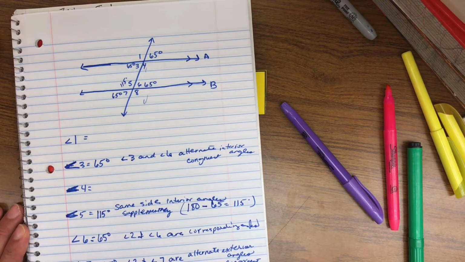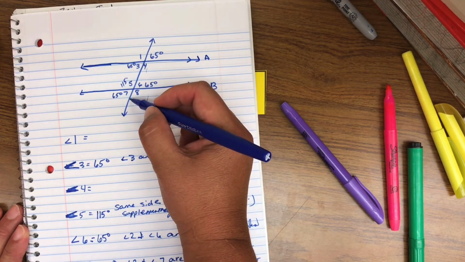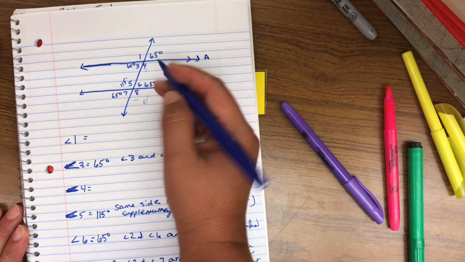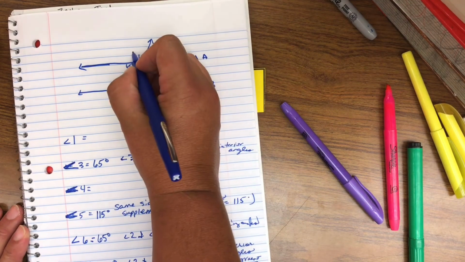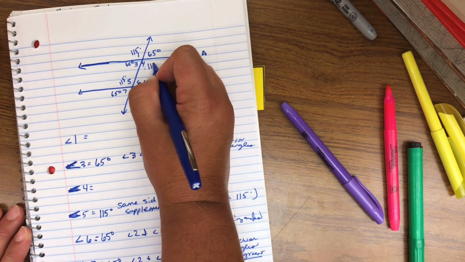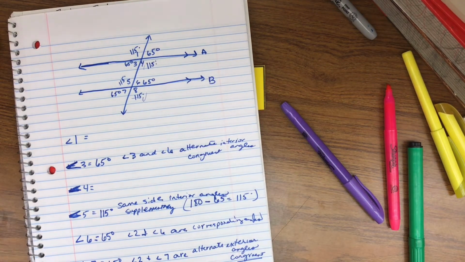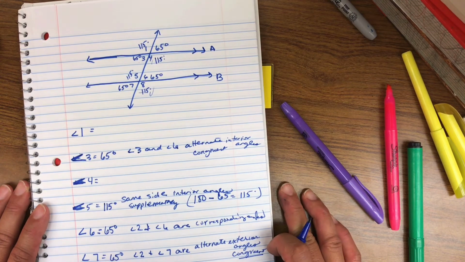So then I can figure everything else out, guys. This right here are supplementary angles as well. They're same side exterior angles. So this was also 115. This one's going to be 115. And 4 is going to be 115.